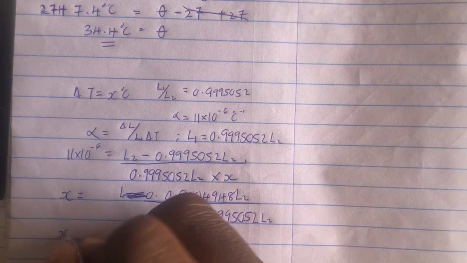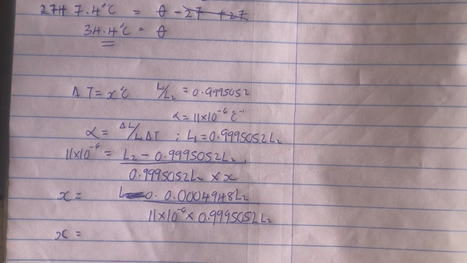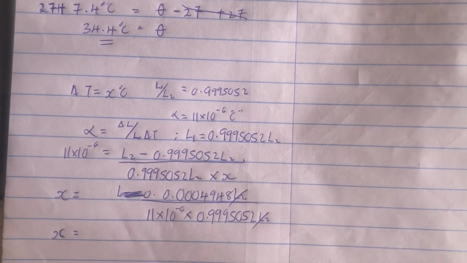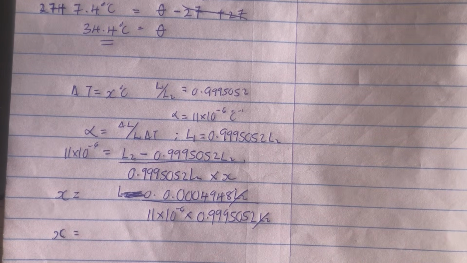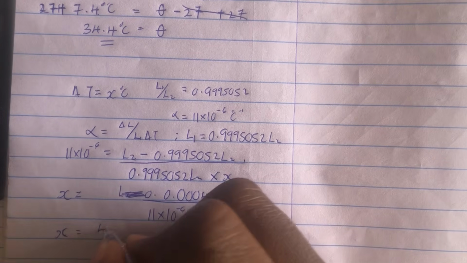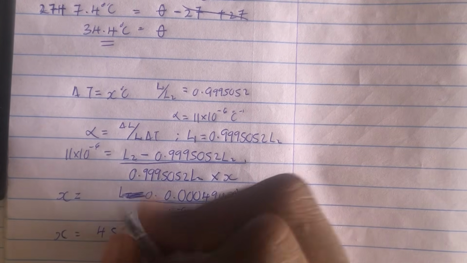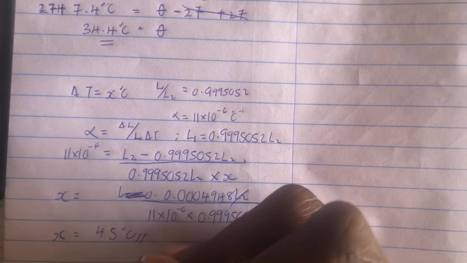So this here will give us a value of x, that's the change in temperature. So L2 cancels L2. So when we solve this, what do we get? The answer is 45 degrees Celsius. So the change in temperature is 45 degrees Celsius.